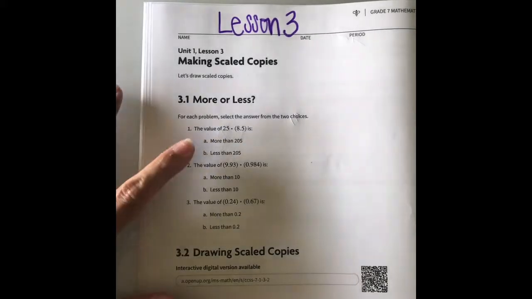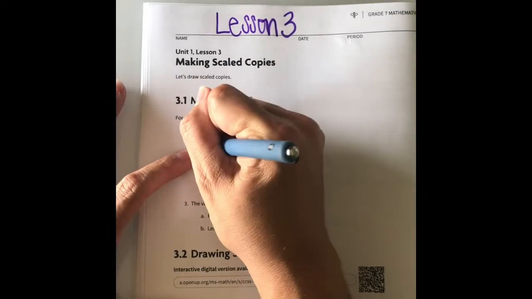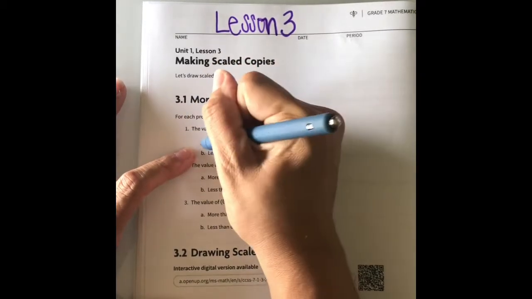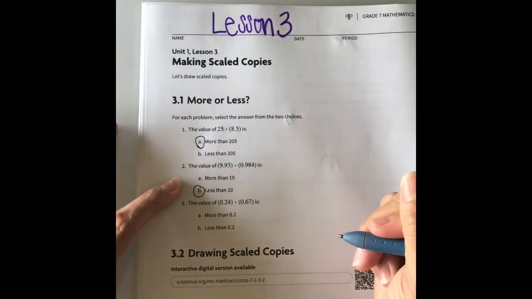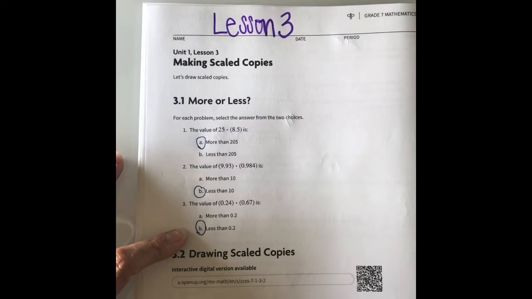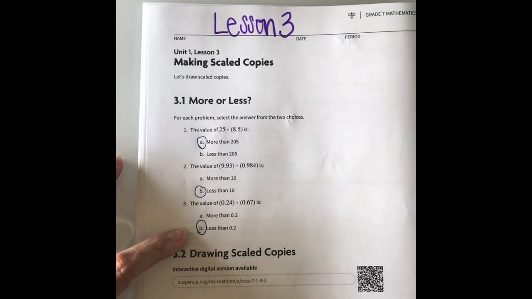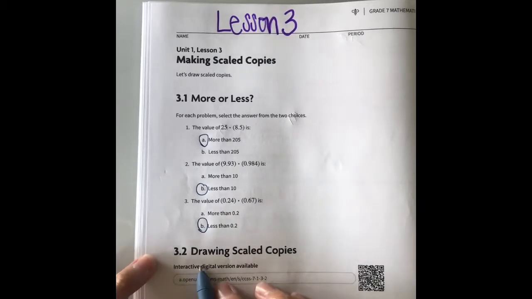Okay, hopefully you paused and you're coming back. Number 1 would be more than 205. Number 2 would be less than 10. And number 3 would be less than 2 tenths. Okay? So if you want to check them on a calculator, go ahead. Then we're going to go on to 3.2, drawing scaled copies.